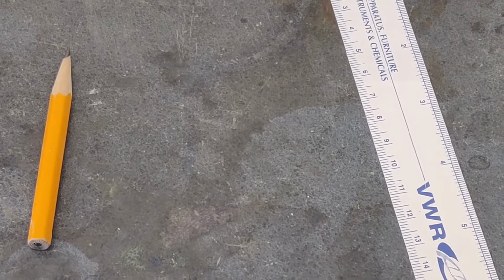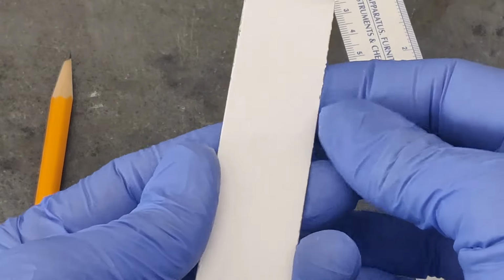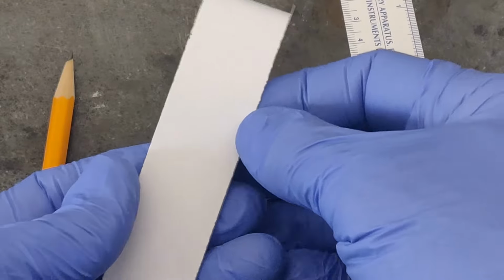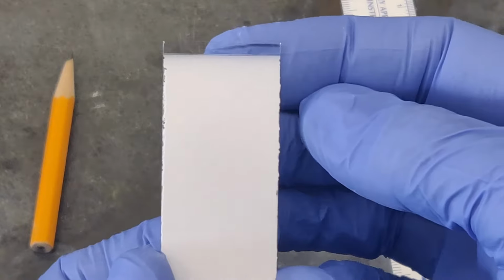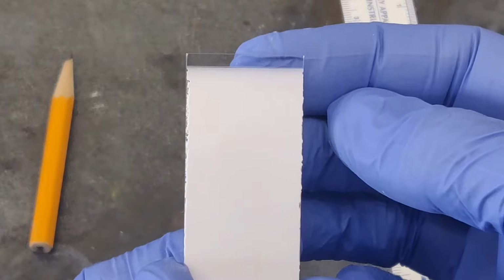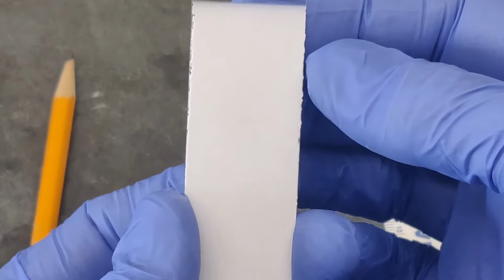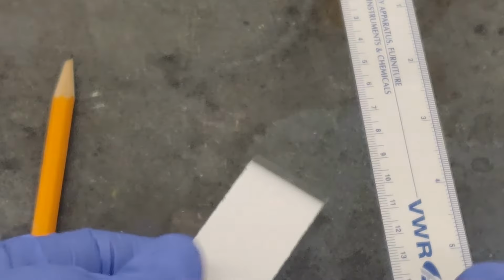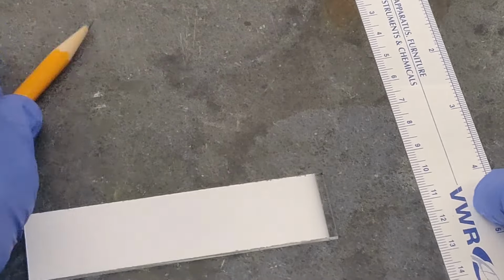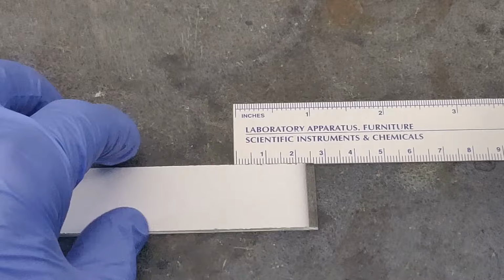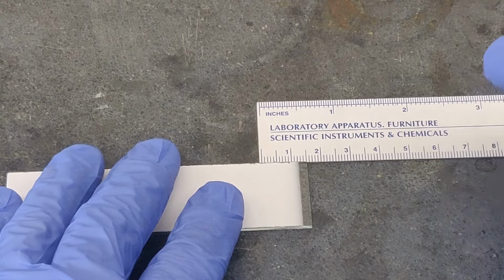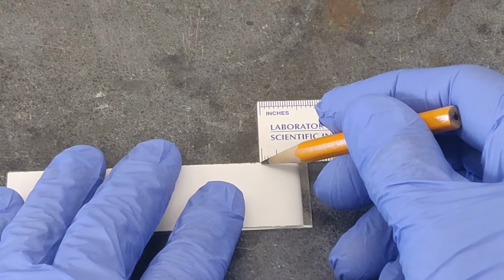What follows is a demonstration of TLC co-spotting. First, obtain a small silica gel TLC plate. The plate will most likely have one short end where the silica gel doesn't reach the edge of the plate, and another end where the silica gel coating extends to the very edge of the plate. If so, at the edge with the exposed glass, use a ruler to lightly draw a straight line 1.5 centimeters from the edge of the glass.